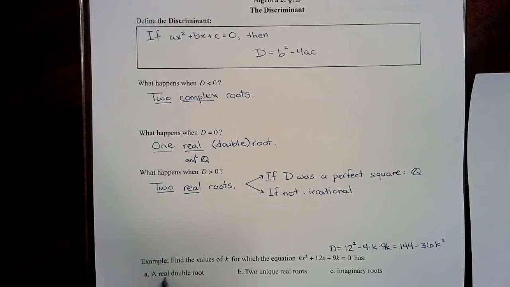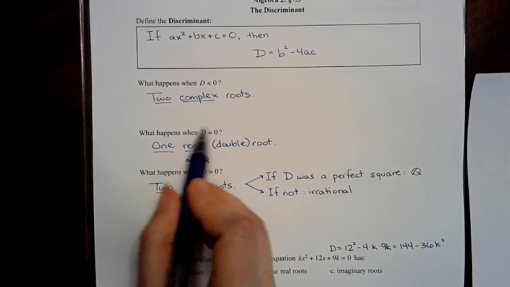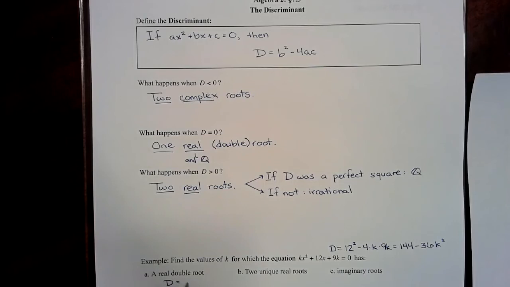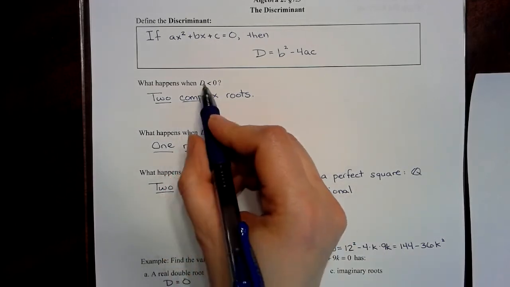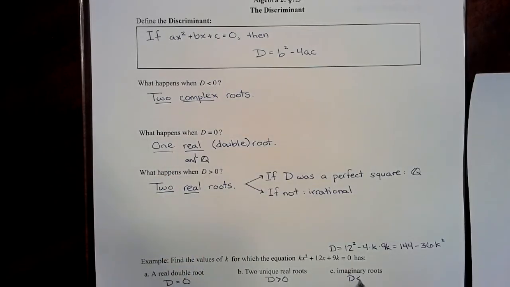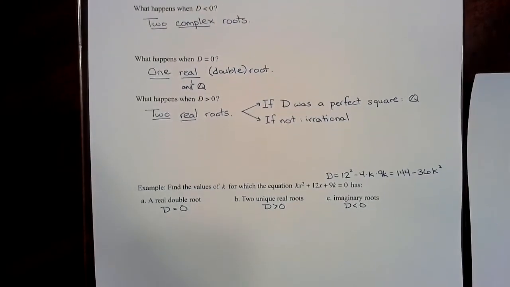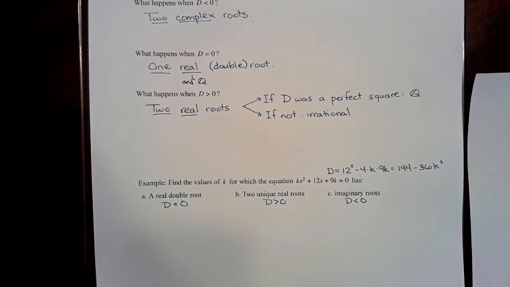If we want a real double root, then that means my discriminant is 0. If we want two unique real roots, that means my discriminant is positive. If I want imaginary or complex roots, that means my discriminant is negative. So let's do this calculation.